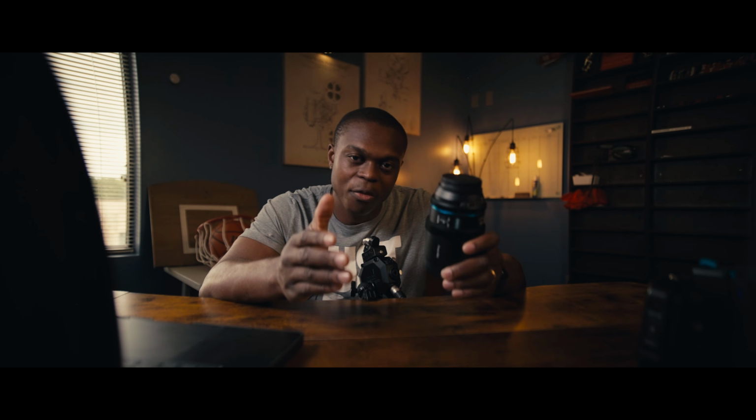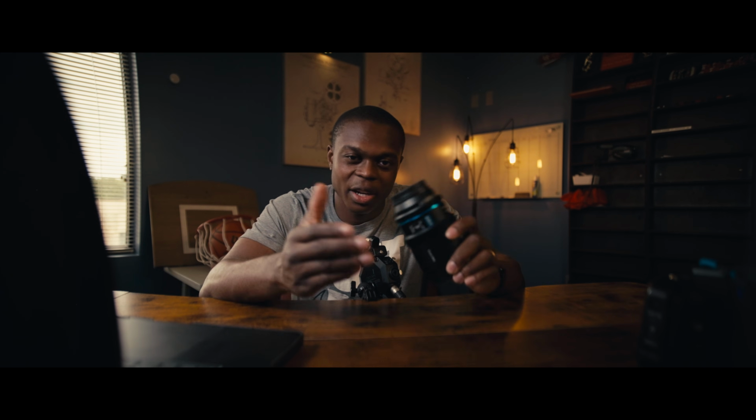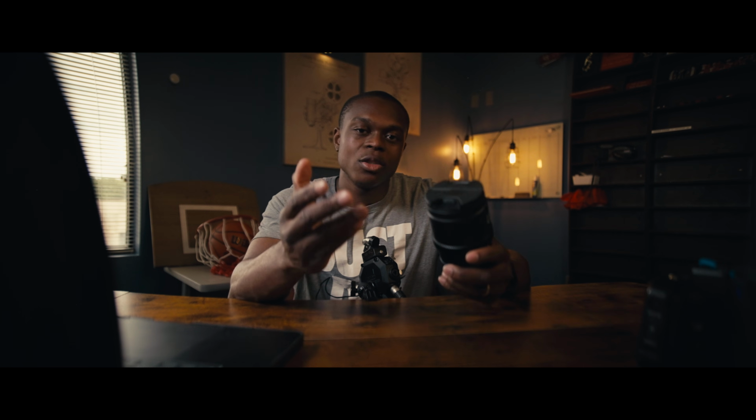So here's the bottom line. The Sirui 40mm and 20mm T1.8 anamorphic autofocus lenses, that's a mouthful, give the cinematic character of a real cinema lens, the convenience of autofocus with pro build quality, all at a price that opens the anamorphic world to more creators than it ever has before. So if you've been looking to add anamorphic lenses to your kit and the only drawback was that they didn't have autofocus, that is no longer a fear.